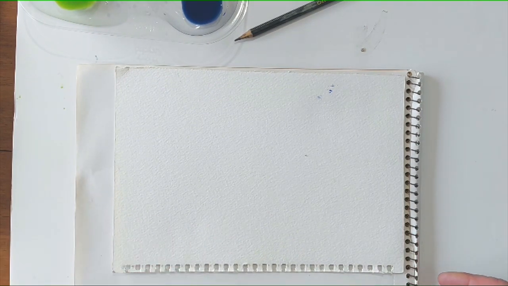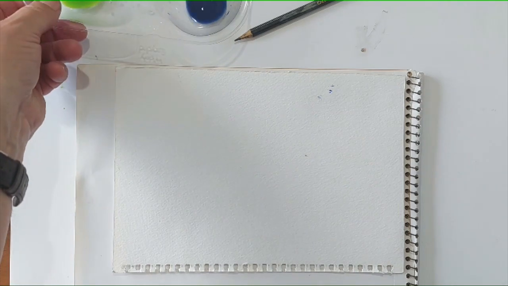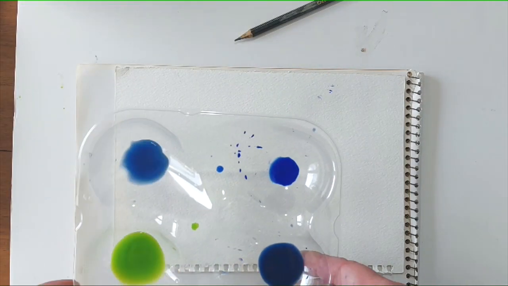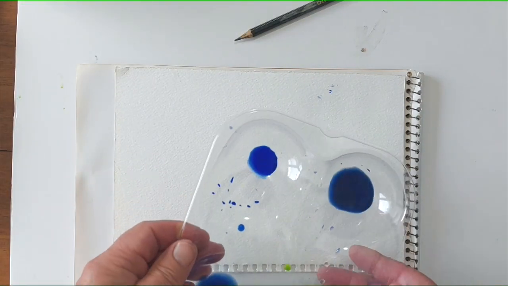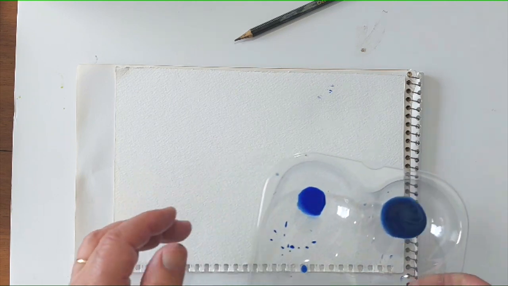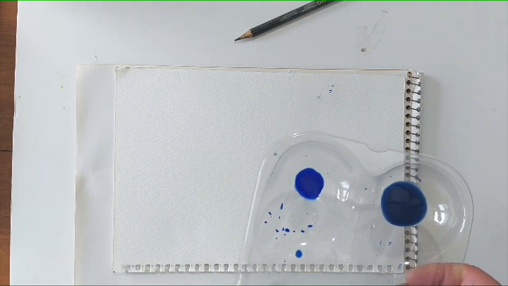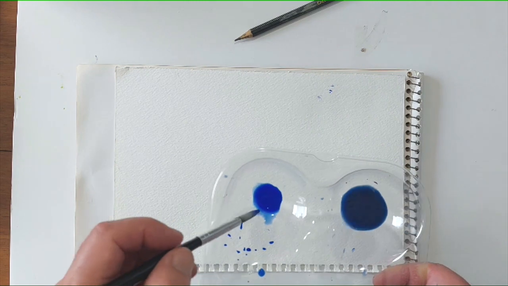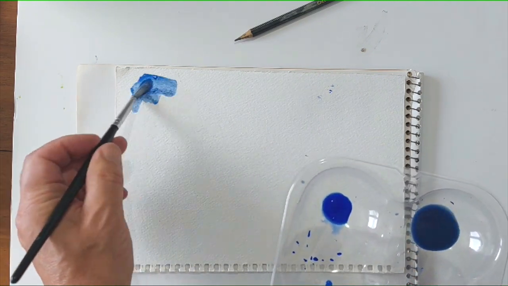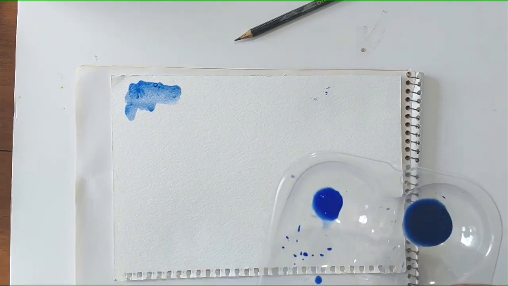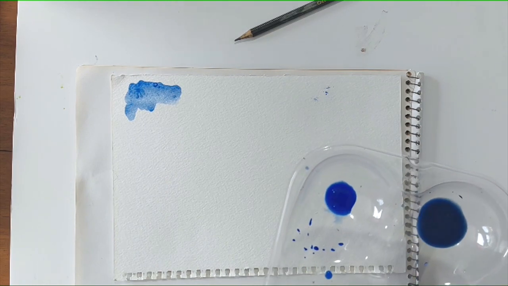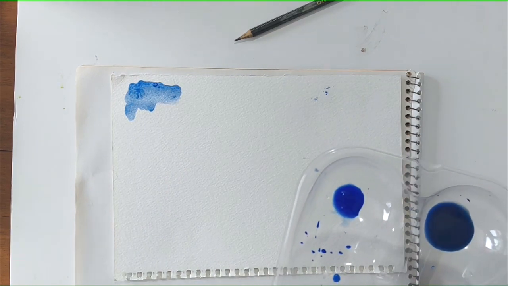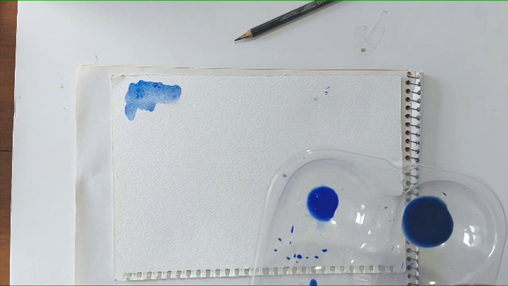So with that in mind, just to show you what I mean, here there's some color in these little trays, and this color up here is a pure ultramarine, a little bit of water in there. And if I put that on to my paper, you can see obviously how strong that is. It's really quite a strong color. And I could do a sky like that if I wanted. I could dilute it a little bit and it would be all right.